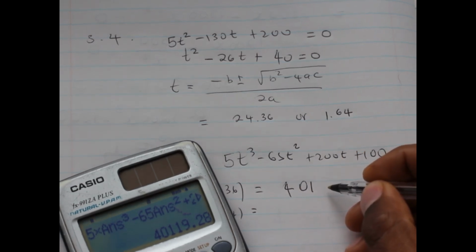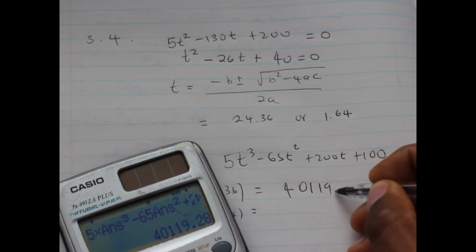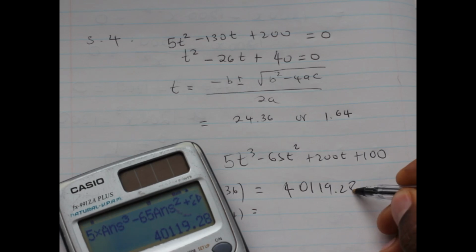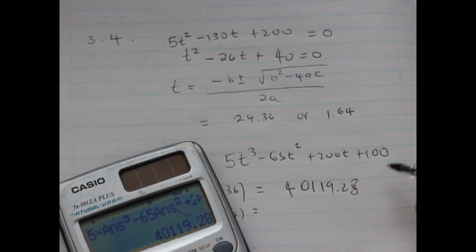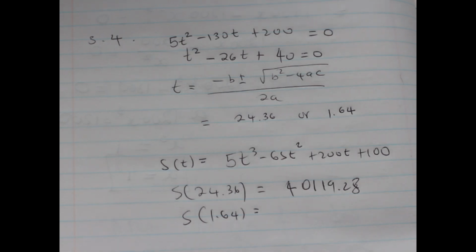So we've got 40,119.28. This is definitely giving us a maximum, I'm telling you. Let's now substitute the other value, 1.64, and see what corresponding y value we get.